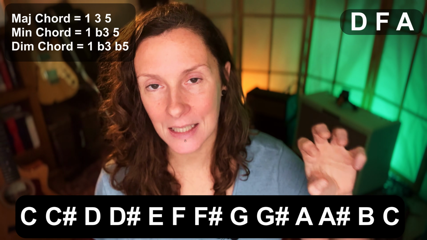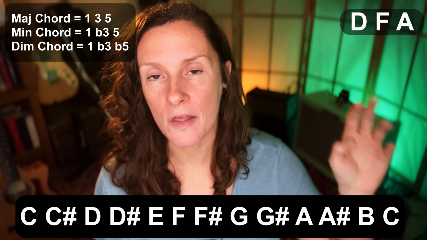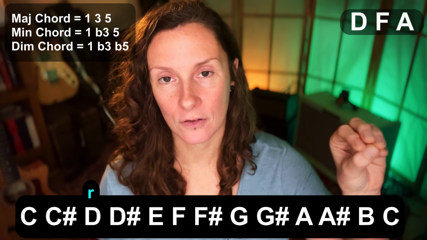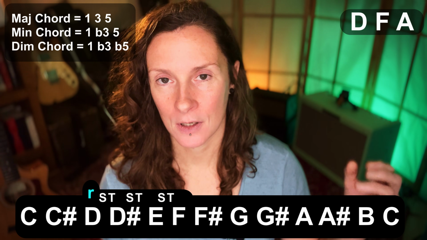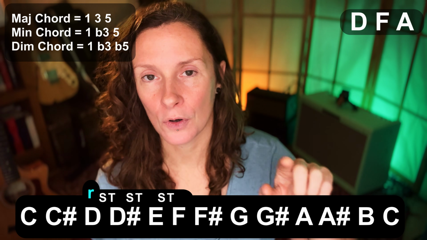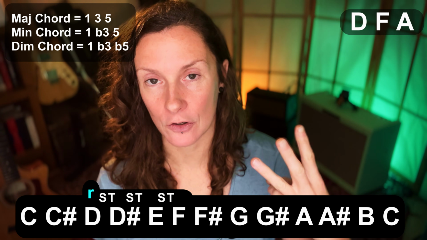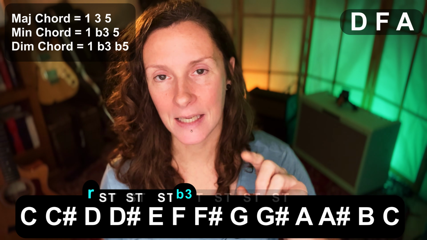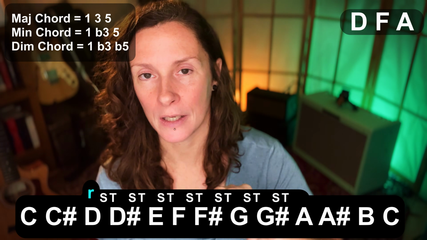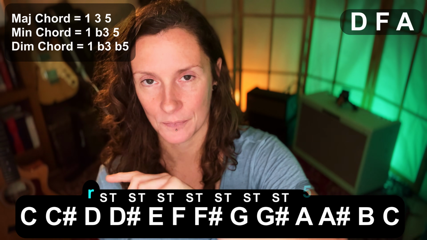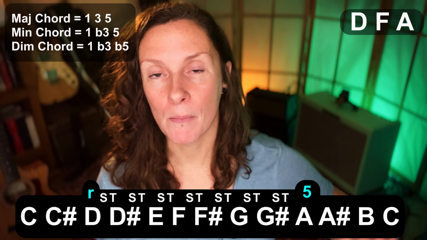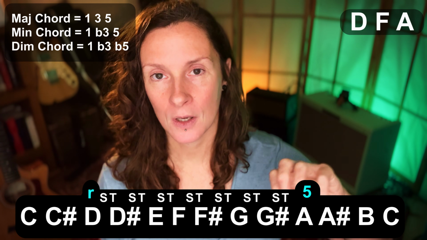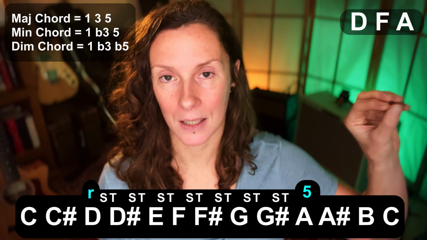Looking at the next group, we have D, F and A. Now this is an independent chord within the key. So we have D to F. How many semitones there? So 1, 2, 3. That's 3 semitones. That's a minor third. And then D to A, 1, 2, 3, 4, 5, 6, 7. So that's again a minor third interval and a perfect fifth interval. So that gives us a D minor chord.